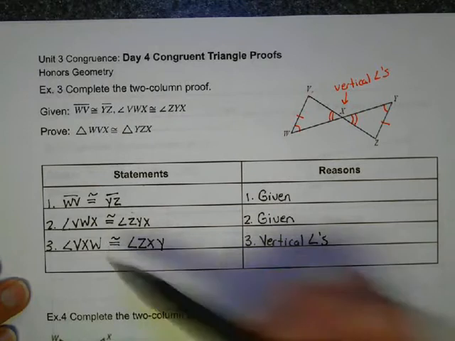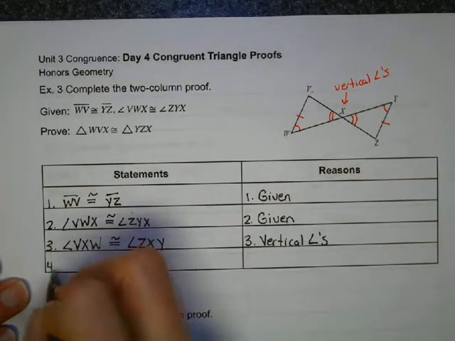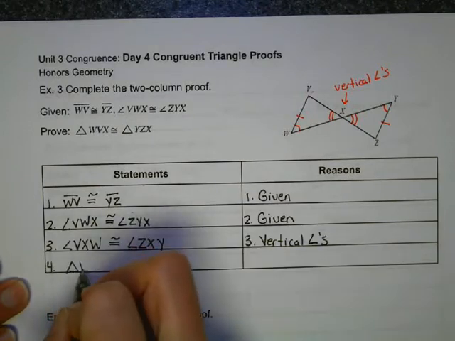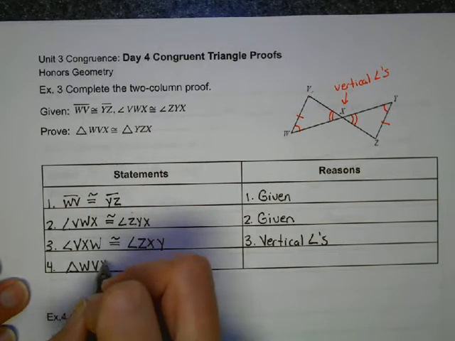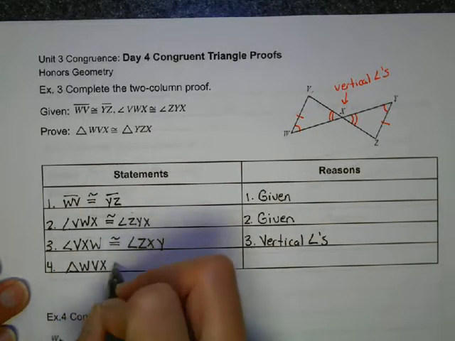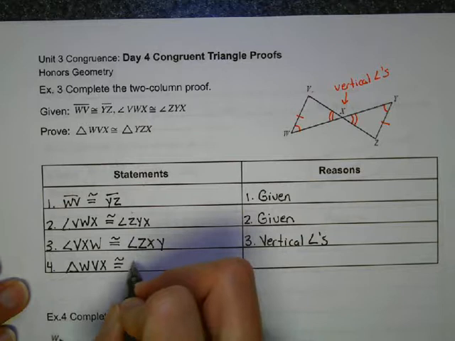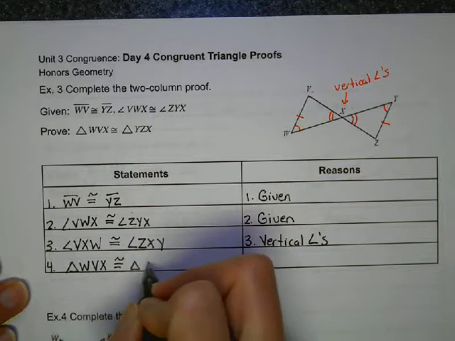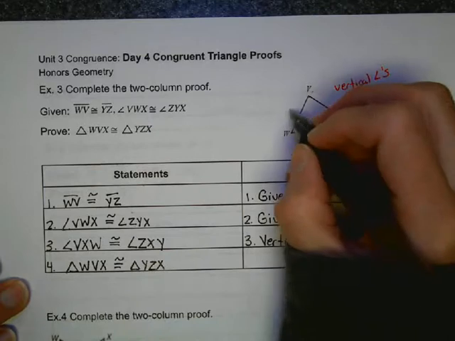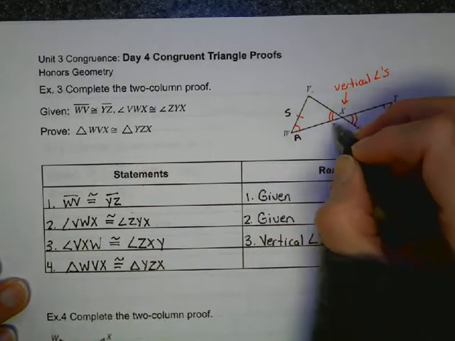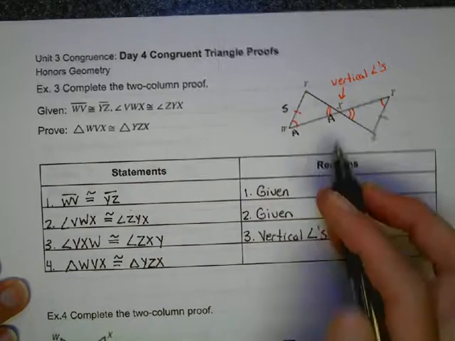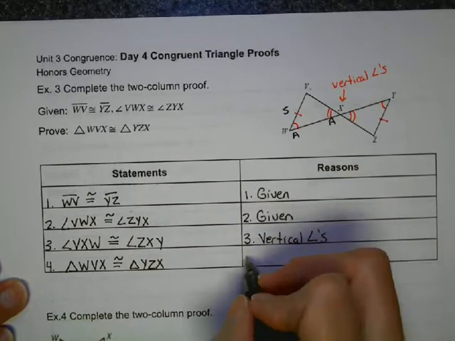So you want to look at your picture now and decide, how can I say these 2 triangles are congruent? So it looks like we have a side, an angle, and an angle. So 2 angles and another side, we call that angle, angle, side.